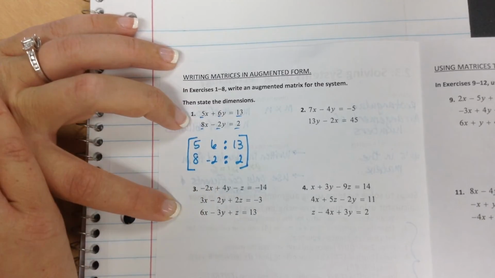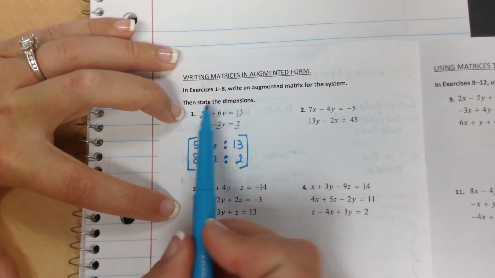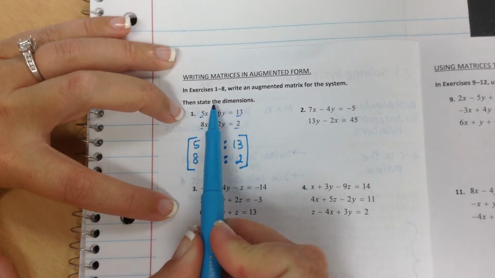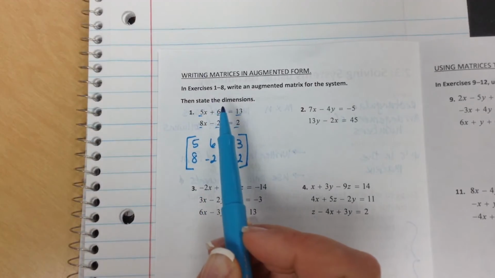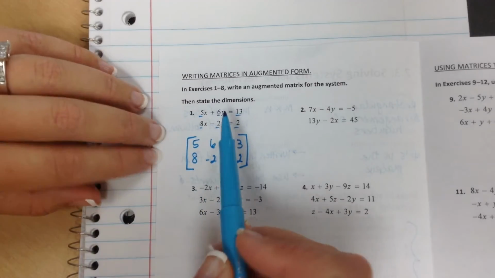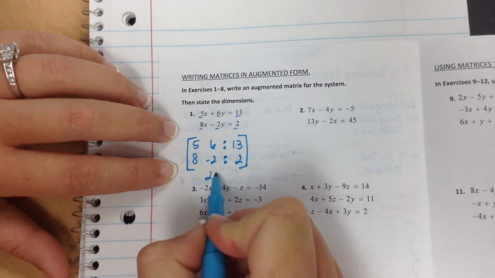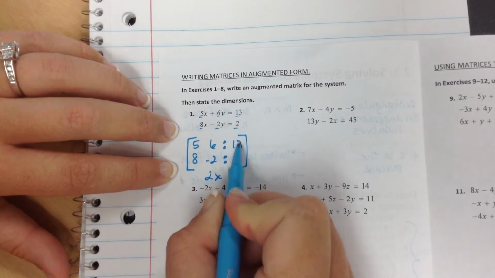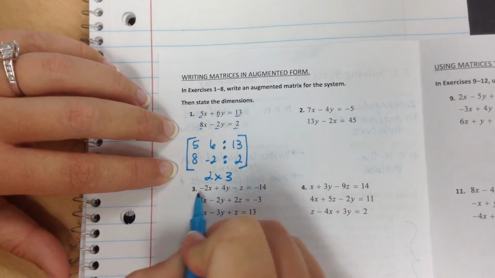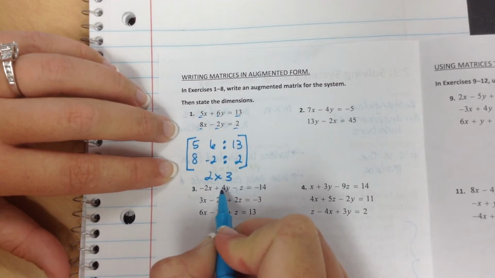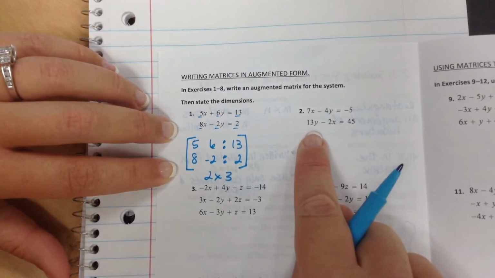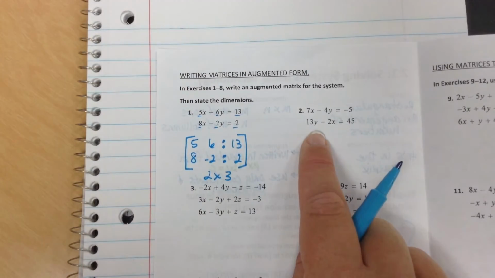There's your matrix for the equation. And then it wants us to state the dimensions. Remember, the dimensions are your m times n, your number of rows, so we have 2 rows by 1, 2, 3 columns. The dimensions of this matrix are 2 by 3. Pause this video and try the next one.